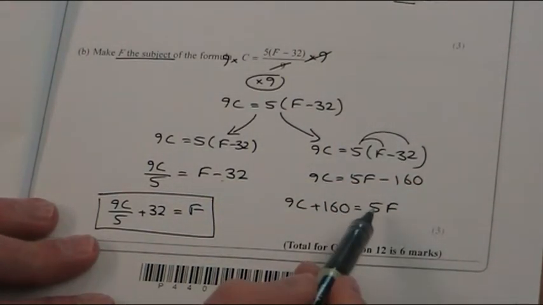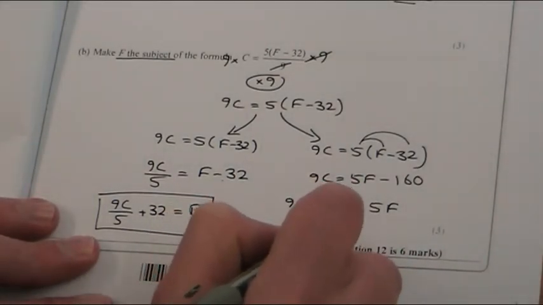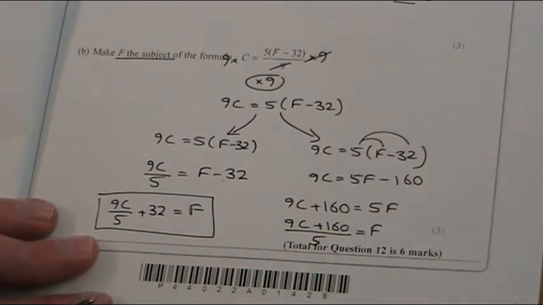leaving me with just 5f. And now to get f on its own, I need to divide by 5. So I'd have 9c plus 160, everything on that side, divided by 5.